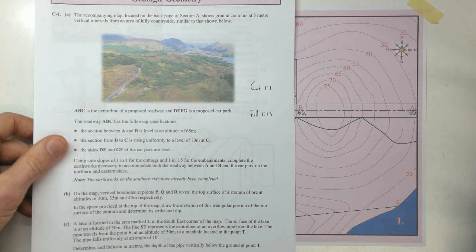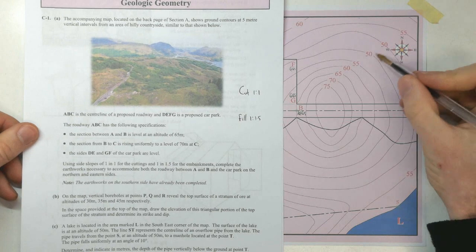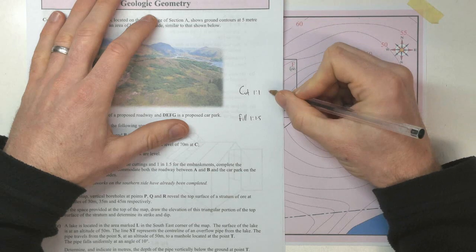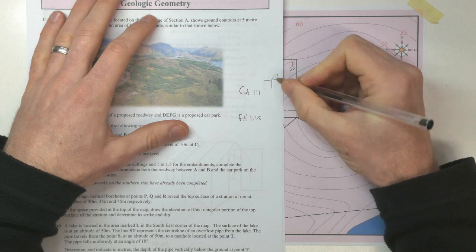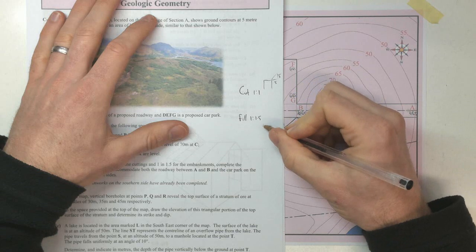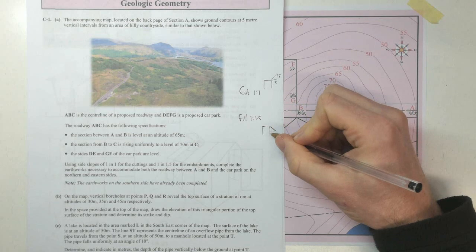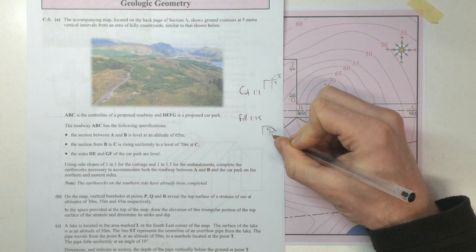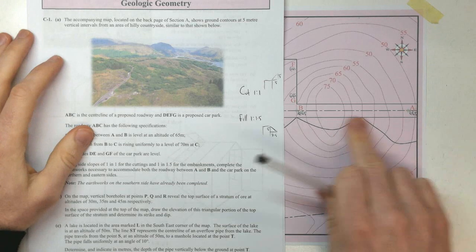Okay, so let's look at our cut and our fill. We have contours of 5, so our cut is 1:1. Think about our roadway here cutting into the mountain. We're going out 5, up 5. And then for our fill, there's our roadway, we're filling in the side. We're going out 5 metre intervals, down 5 metre intervals, so that's going to be 7.5. So we're going out 7.5 metre intervals. That's for our A to B.